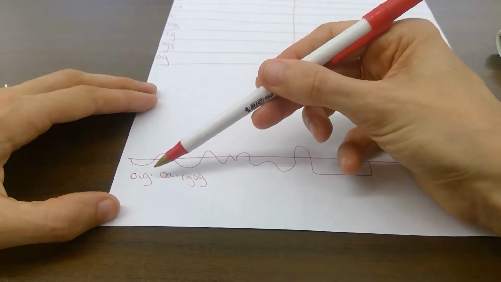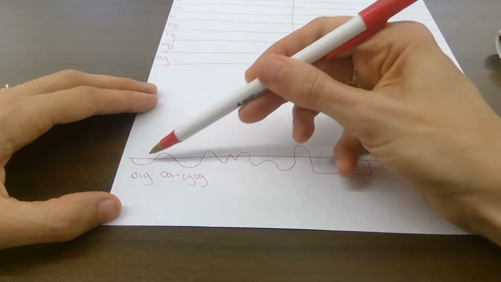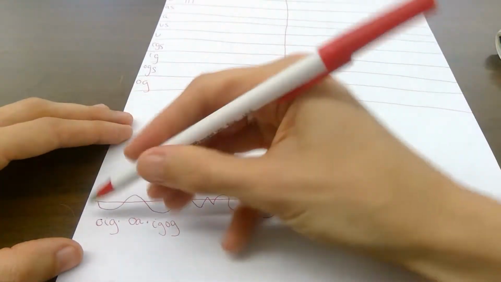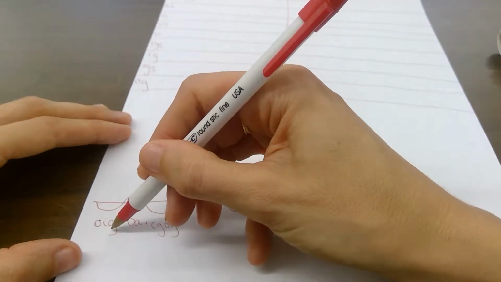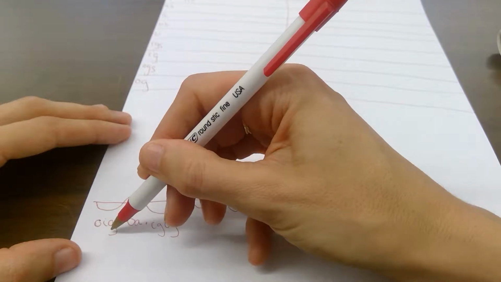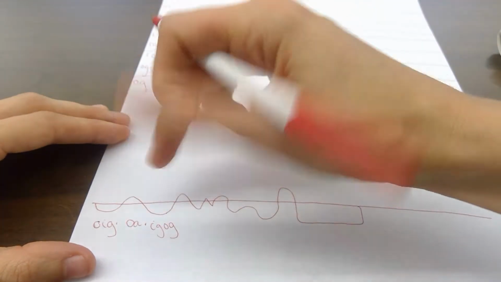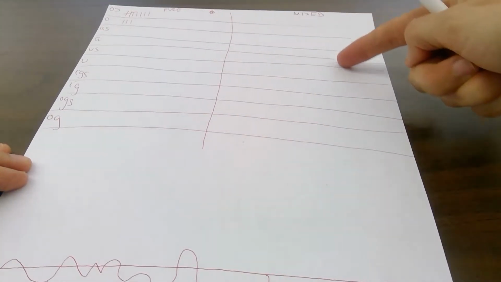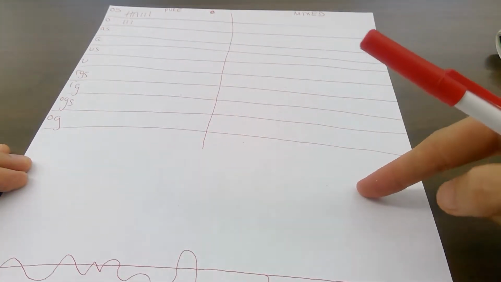Okay, so let's start with these first three mixed rhythms. This one, and this one. So I first start with this OIG and I say, okay, this is a mixed rhythm. And so in order to count it, it needs to go in the mixed column.